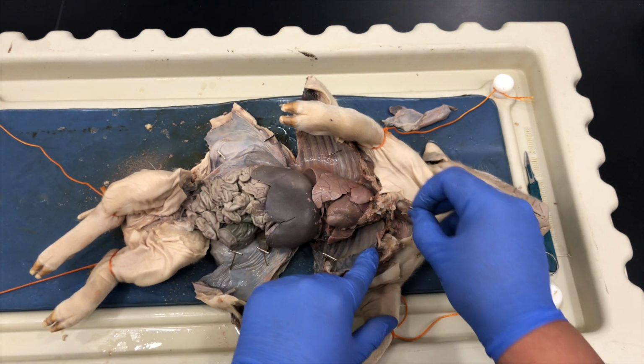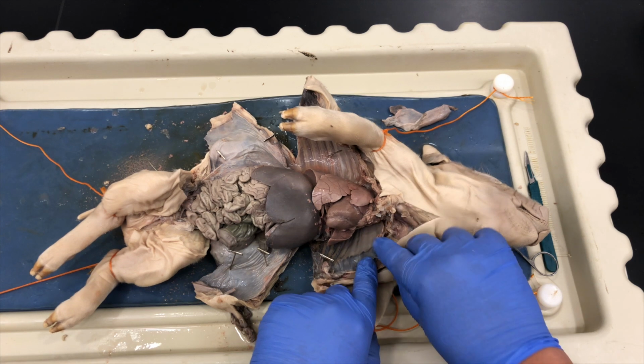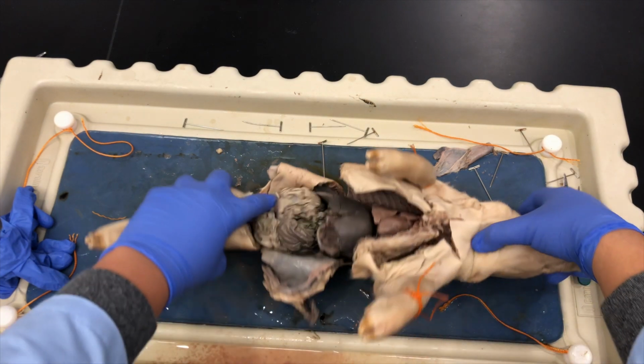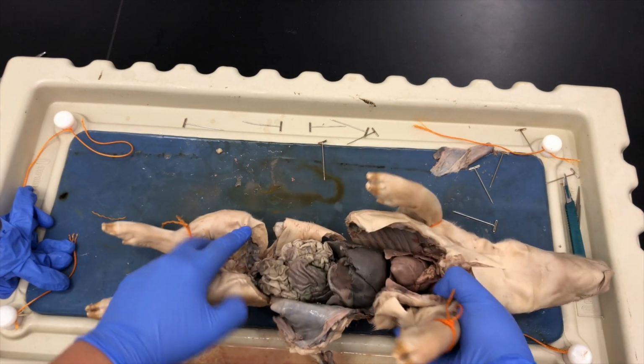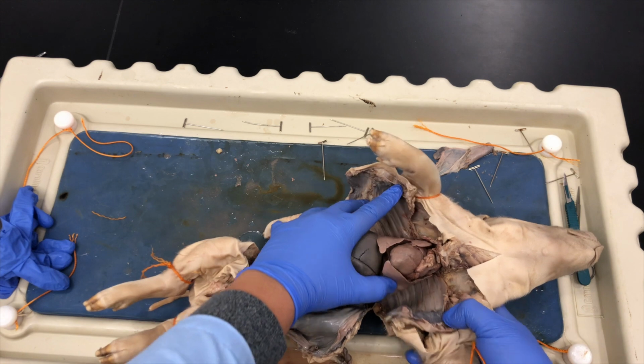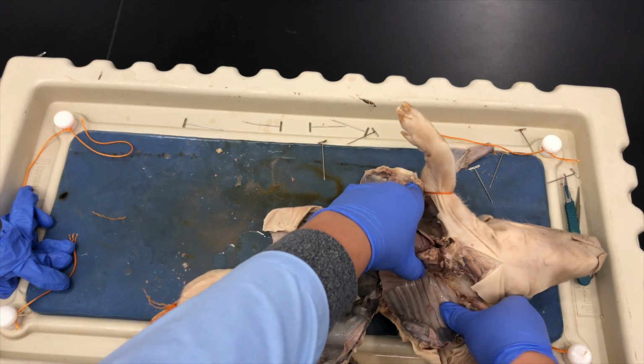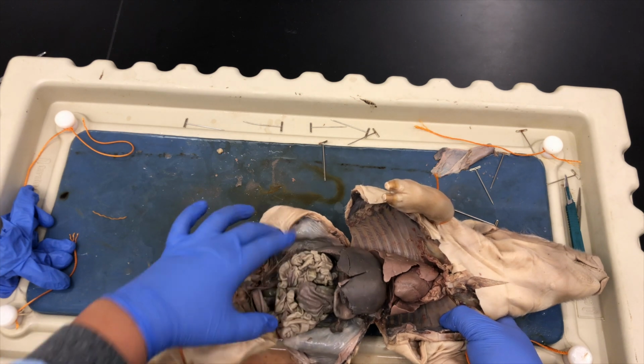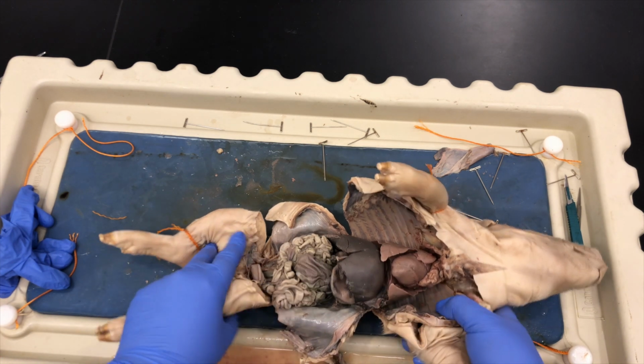Now that we have all the pins holding down the pig, we can see the internal organs. I went ahead and untied the pig, took out the pins so that I could hold it in my hands a little better, keep it nice and open so that you can observe the internal organs of the pig.